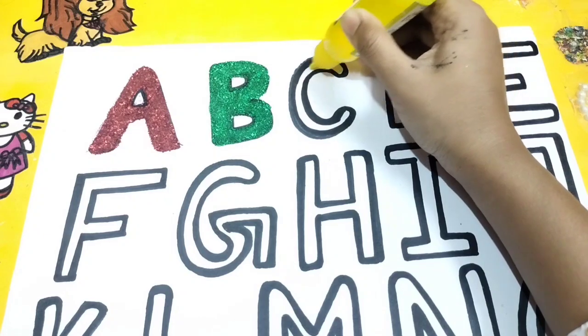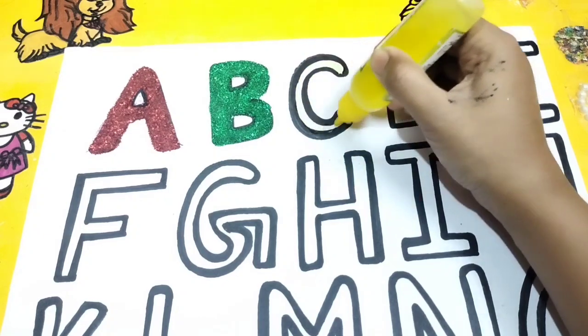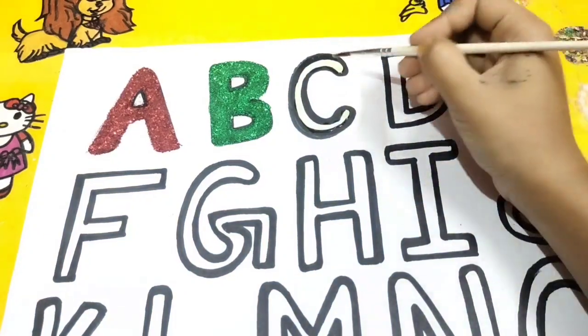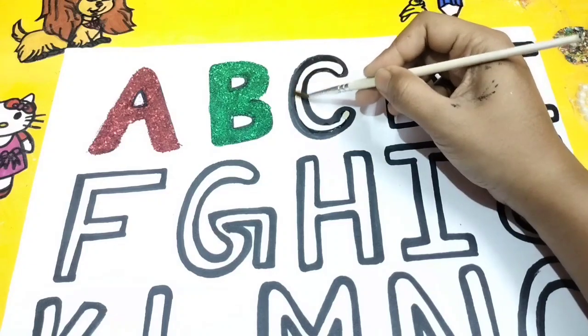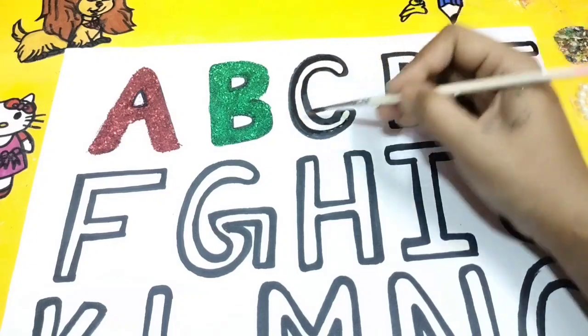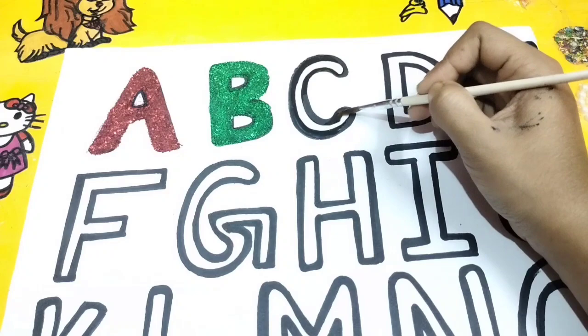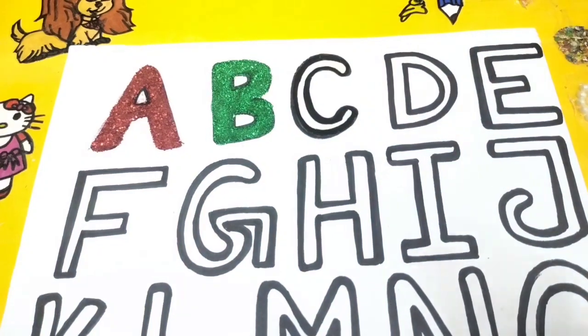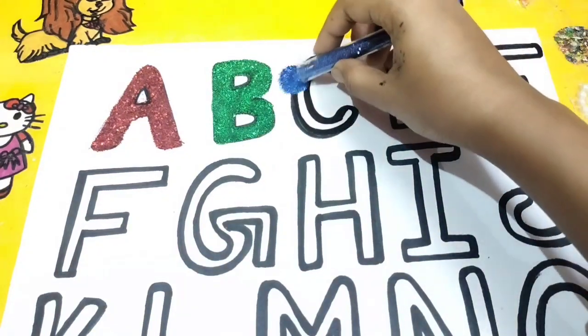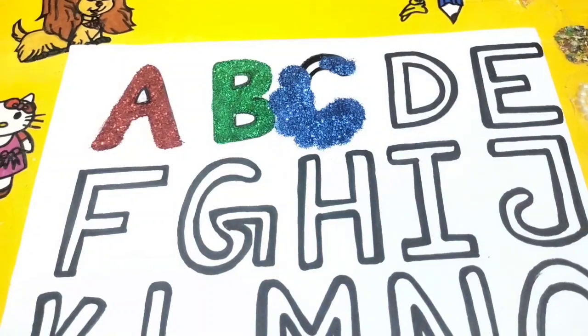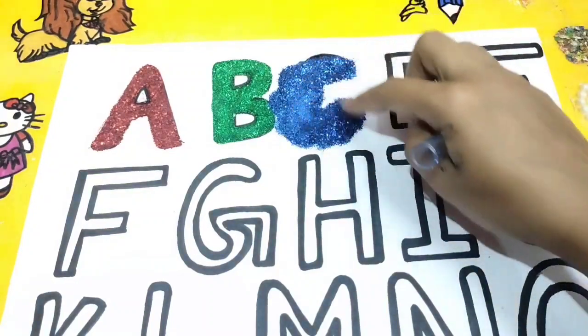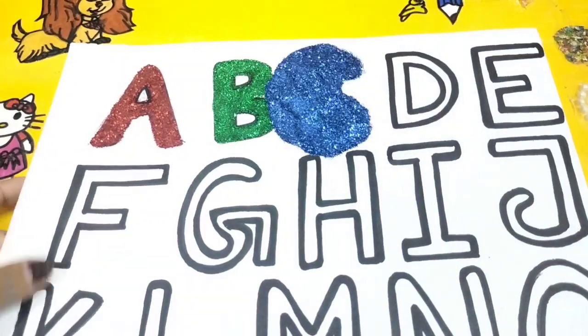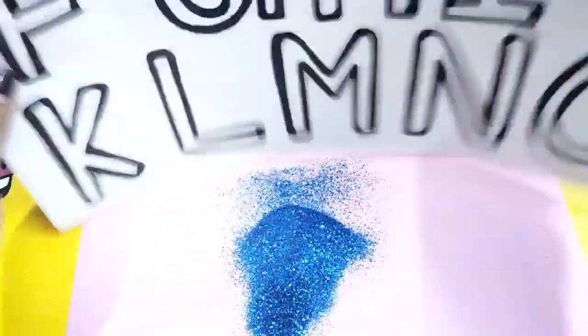Let's decorate the C. C for cat and C for cap. So kids, again say with me, C for cat and C for cap. Here I am using blue color glitters. Wow, the C is looking so gorgeous.